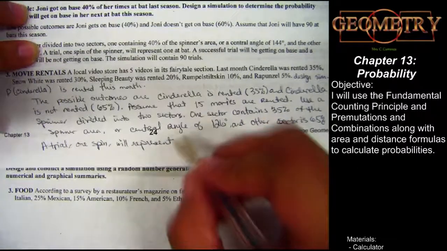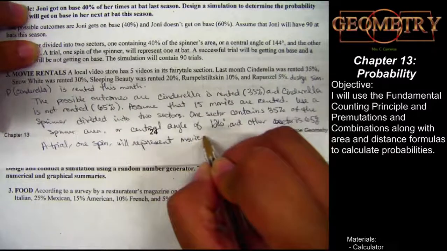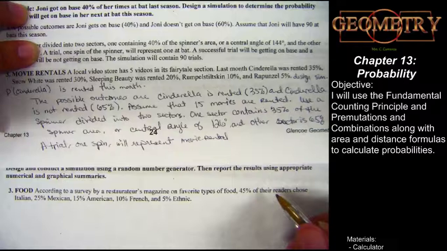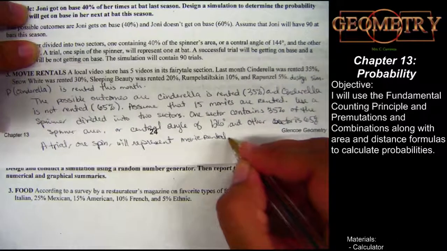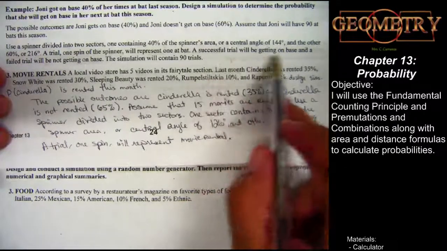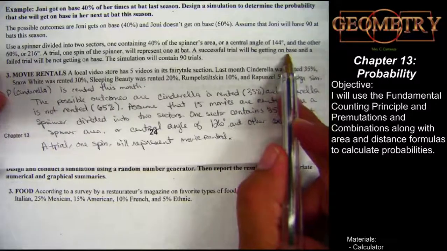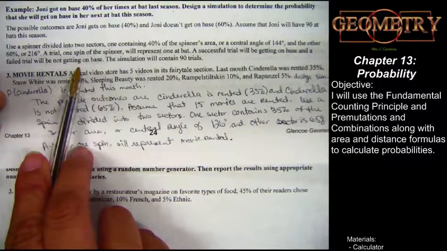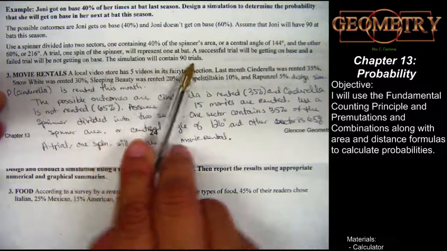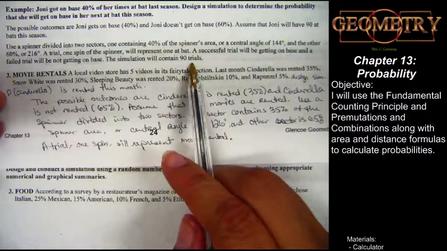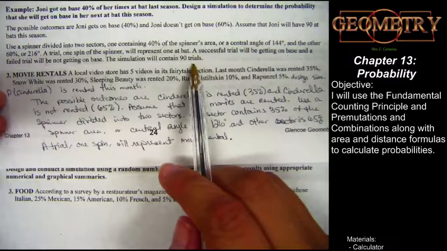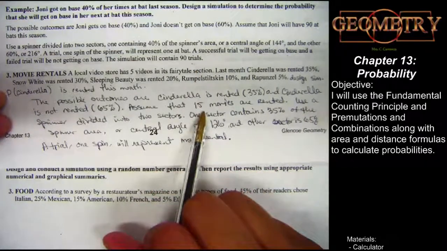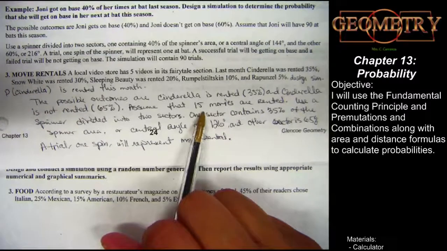Yeah, one movie that got rented. One movie rental. A successful trial is Cinderella was rented. A failed trial is Cinderella was not rented. The simulation should contain, not 90, how many trials? Well, how many movies did we assume got rented? That's how many trials you should have.